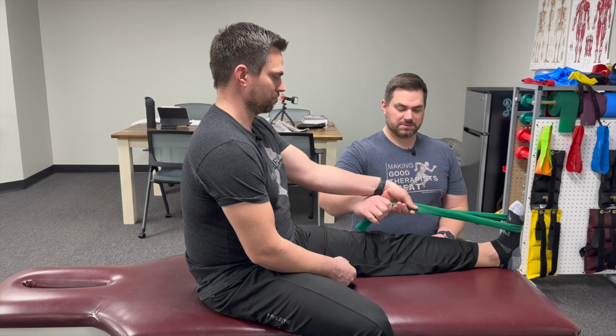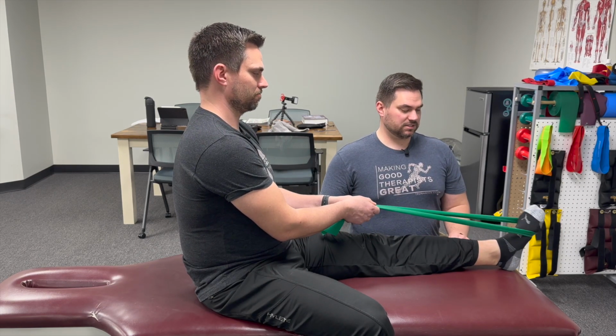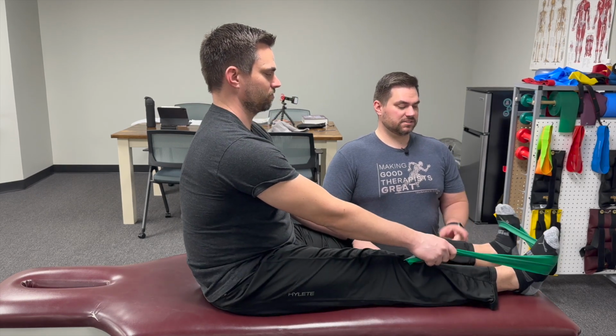This one would actually be easy for them, just doing plantar flexion, and then they could put the band around their other foot to do eversion.